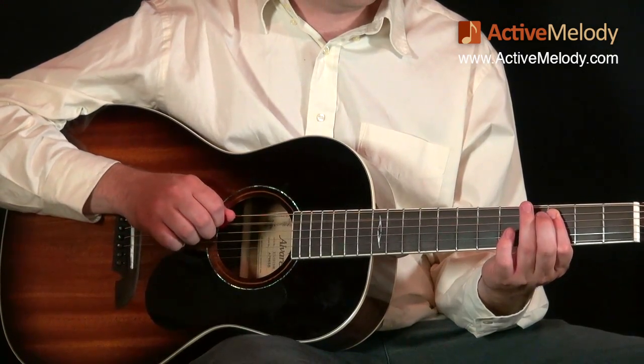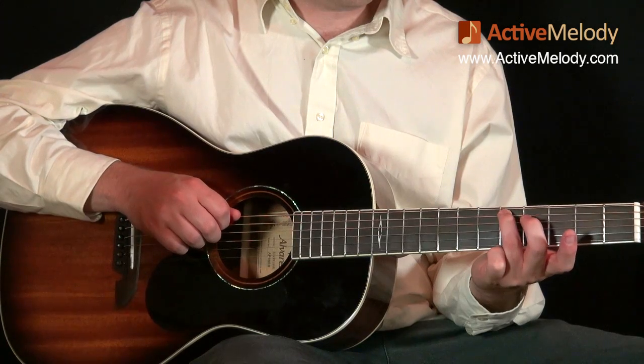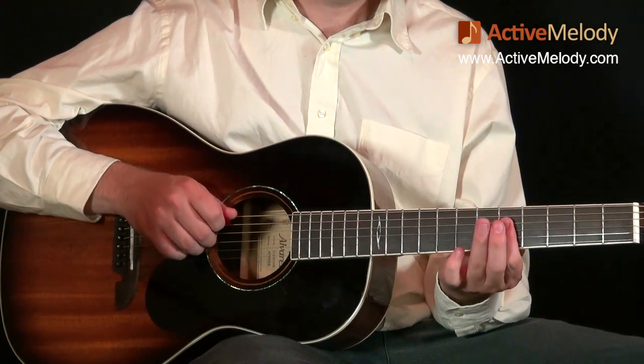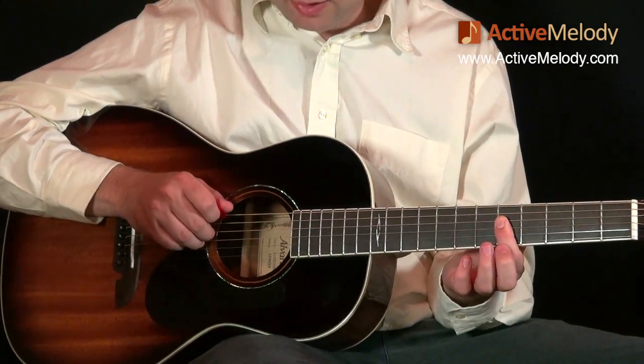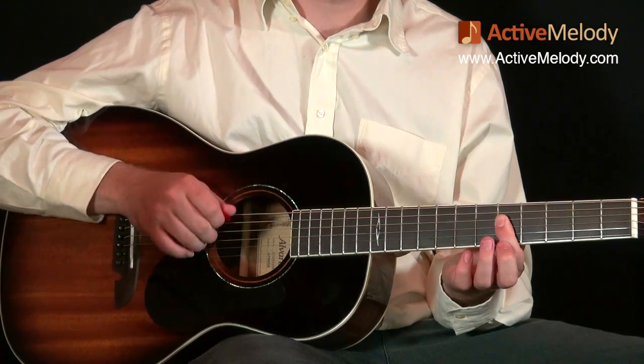So you're going to play that twice. You're going to slide from the 5th fret to the 7th fret on the 5th string this time. You're going to go ahead and bar the first 4 strings instead of the first 5, and you're going to play strings 3 and 4. You're going to pluck them rather with your right hand.